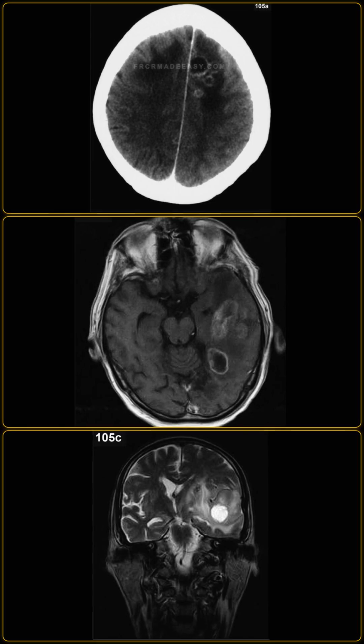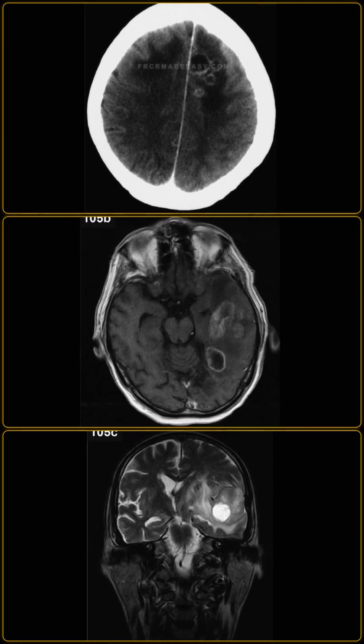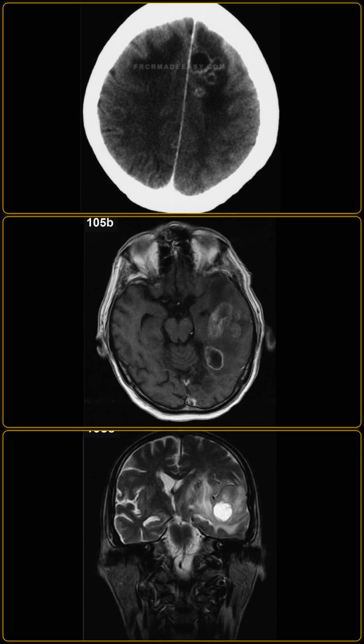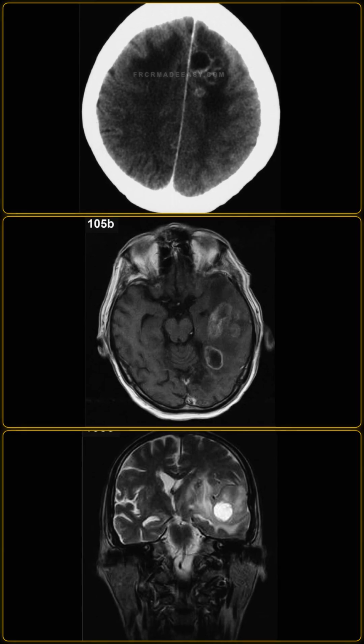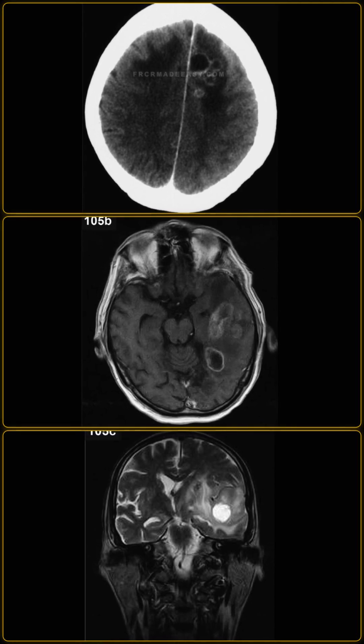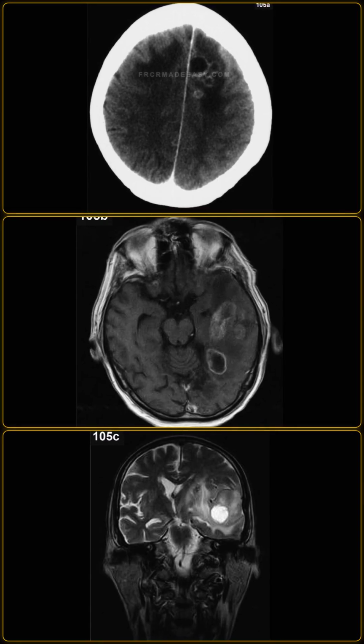The medial wall of the abscess capsule is typically thinner due to poorer white matter perfusion, predisposing to rupture into the ventricles. What is the differential diagnosis for ring-enhancing brain lesions? How do you differentiate them radiologically? Okay. The differential includes cerebral metastasis, glioblastoma multiforme, resolving hematoma, and demyelinating lesions.